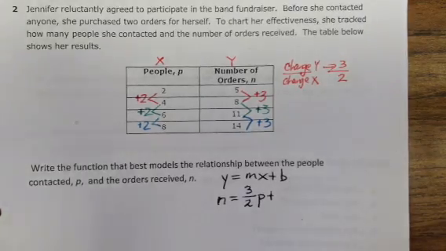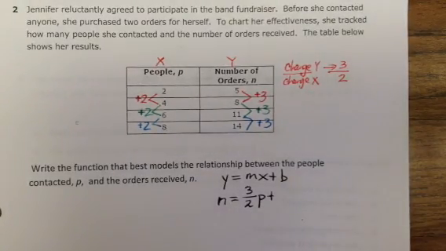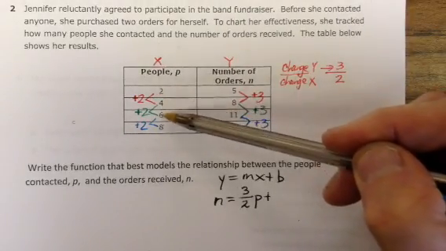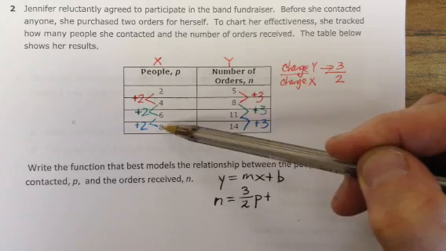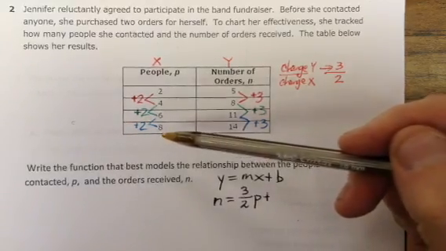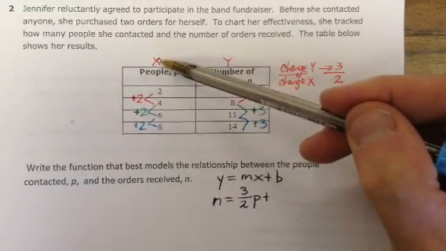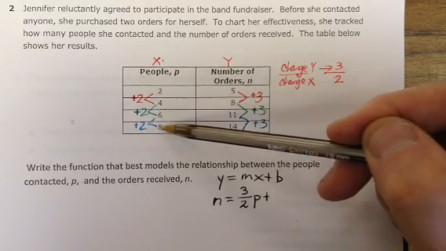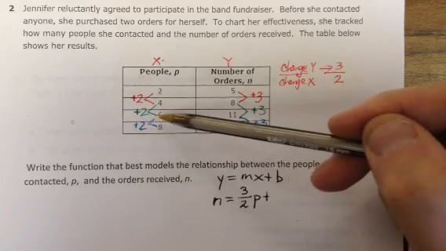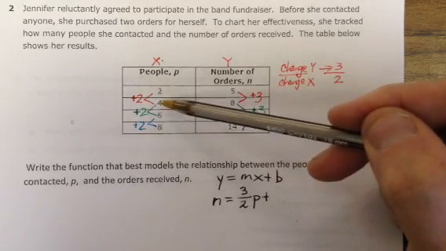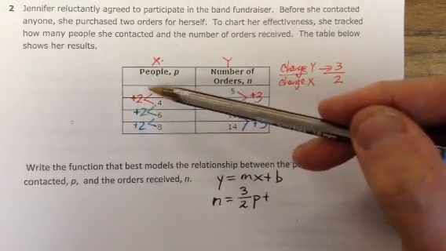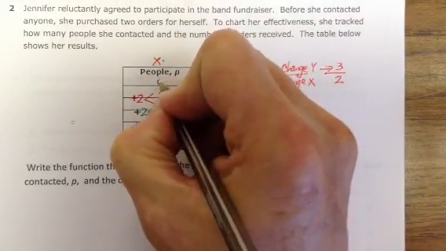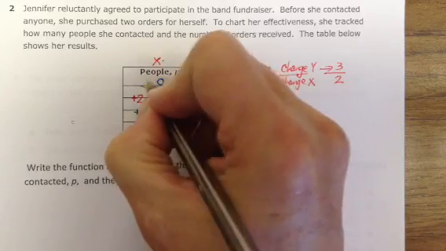Now here's a cool little trick that you can learn real fast by looking at the table. Instead of going 2 to 4 to 6 to 8, we know that a y-intercept has an input value of 0. So let's go backwards and try to get a 0 up here. So 8 minus 2 is 6. 6 minus 2 is 4. 4 minus 2 is 2. What's 2 minus 2? 2 minus 2 will give me a 0.